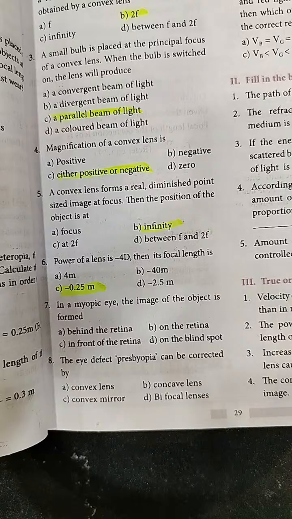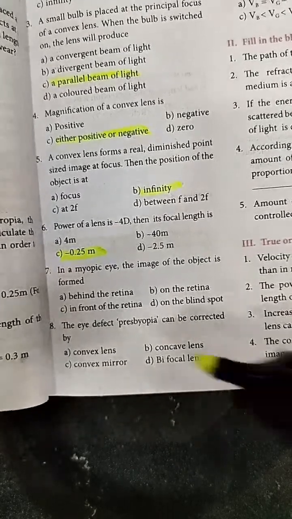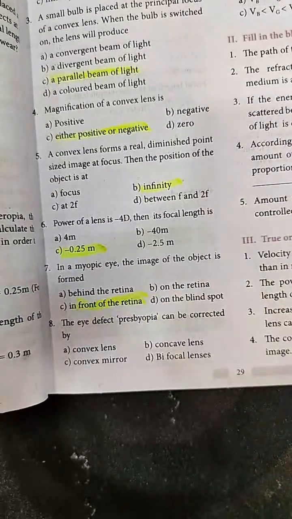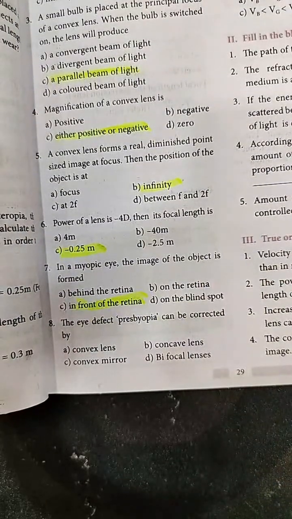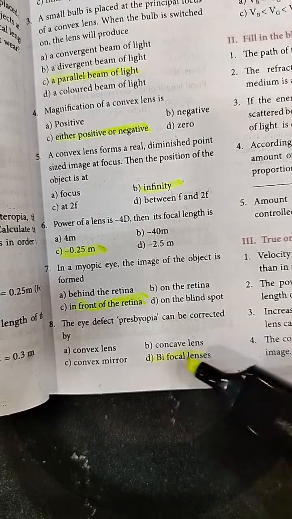Seventh question. In a myopic eye, the image of the object is formed. Option C, in front of the retina. Eighth question. The eye defect presbyopia can be corrected by. Option D is the answer.